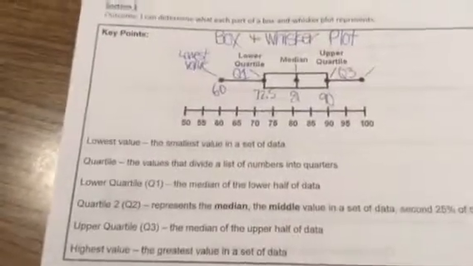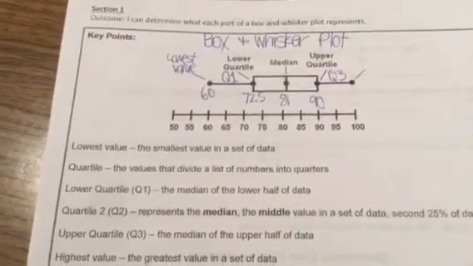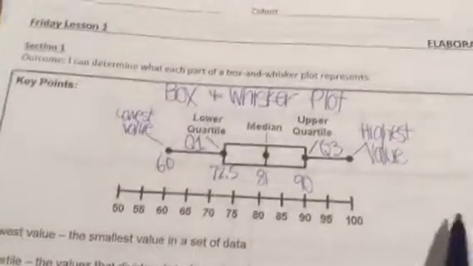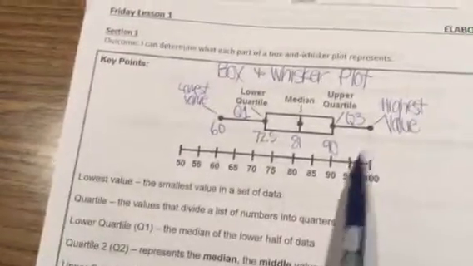My final dot shows the highest value. That's the greatest value in a set of data. So I'm going to label this one highest value. And I notice the highest value in my data set is, it looks like, about 100. So I'm going to label my highest value as 100.